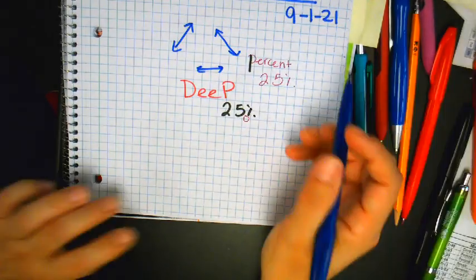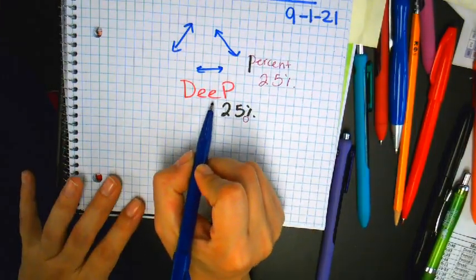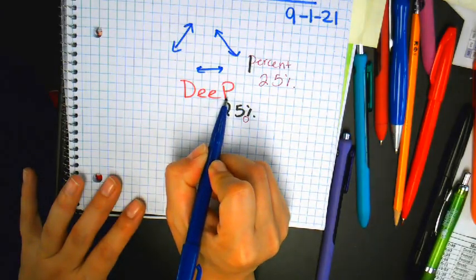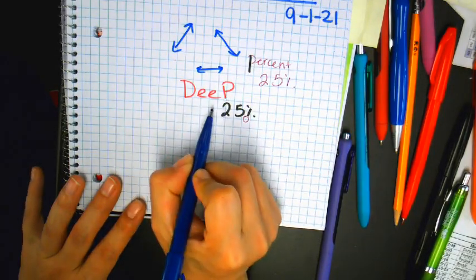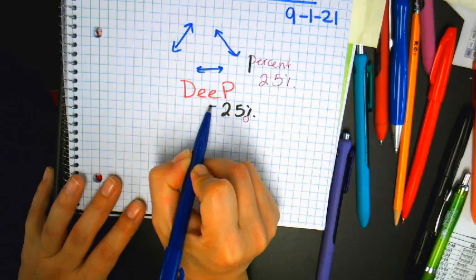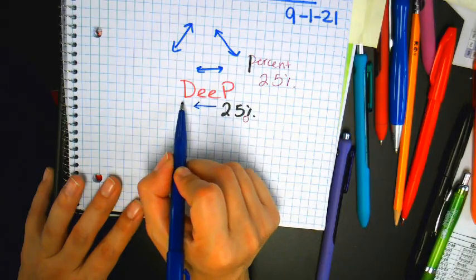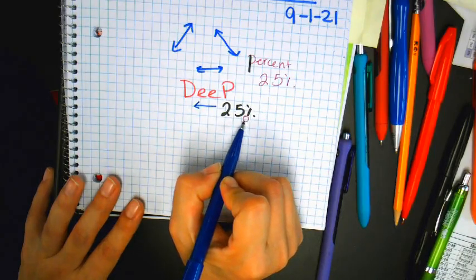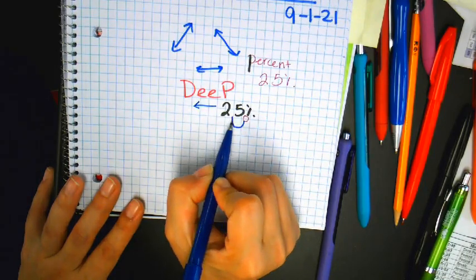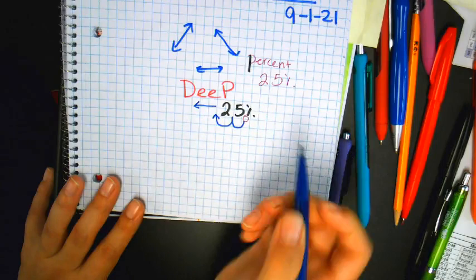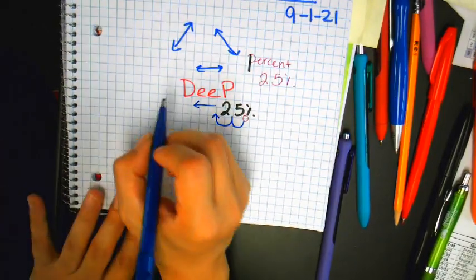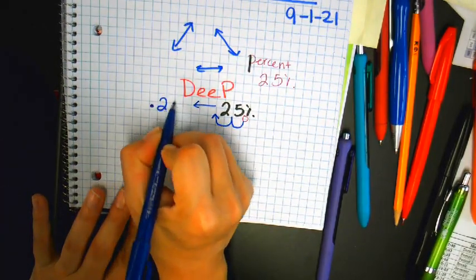Okay. Now, focus. From a percent to a decimal, you're going to move the decimal 2 times to the left. 2 times to the left, the opposite direction. 1 and 2. So my decimal is equal to 0.25.